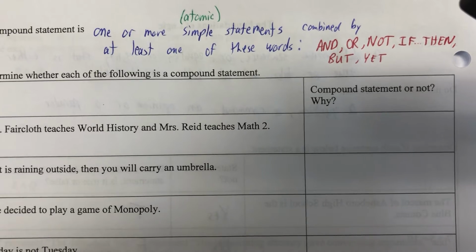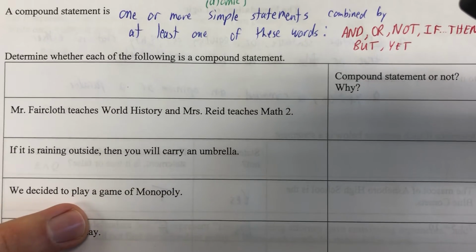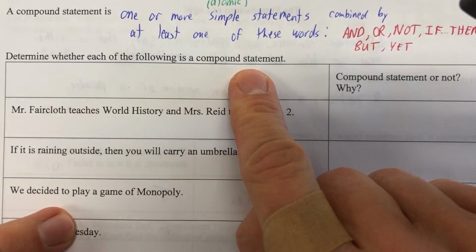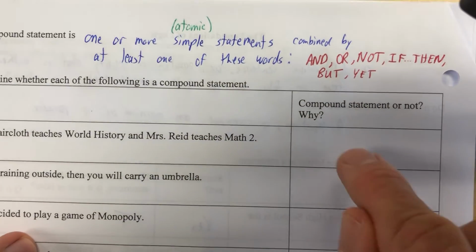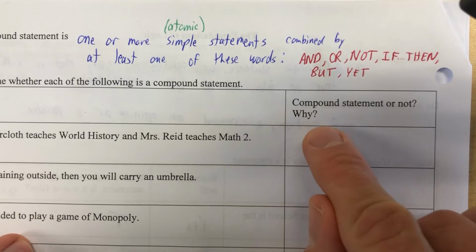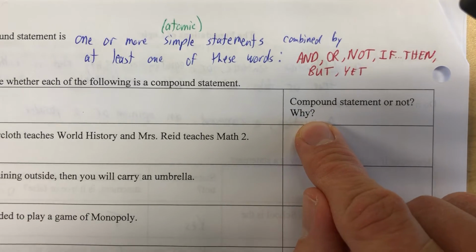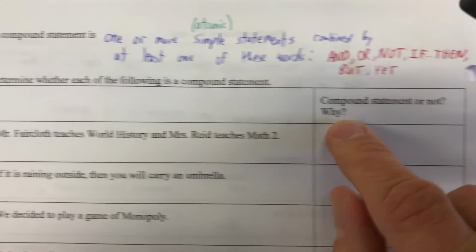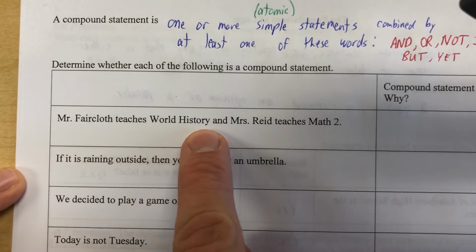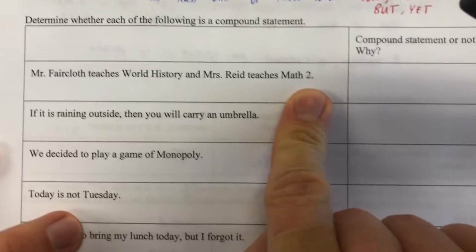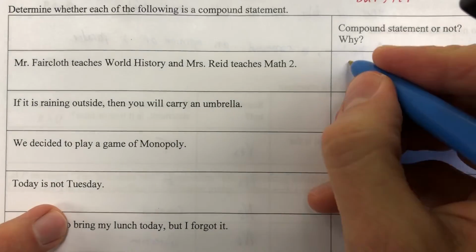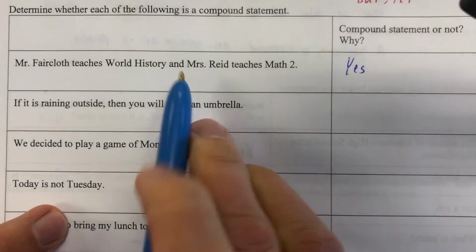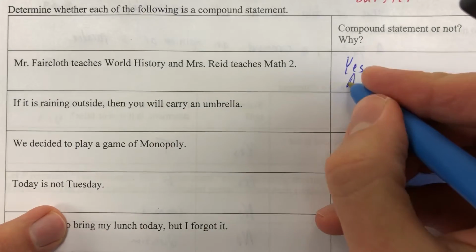Okay, so here are our directions. We need to determine if each of these is a compound statement. Basically, I'm looking for the key words, and if it's a compound statement, I need to say why. So: Mr. Faircloth teaches world history, and Miss Reed teaches math too. Yes, it's a compound statement, and it's fairly obvious because of the word and, which combines it.